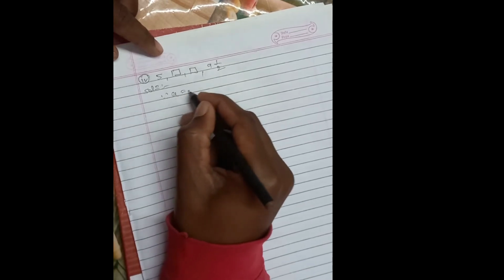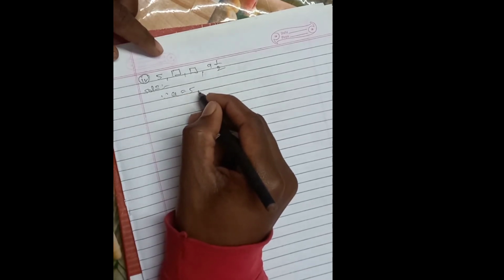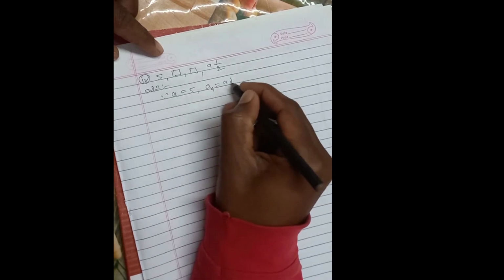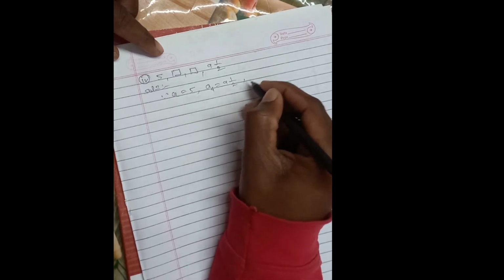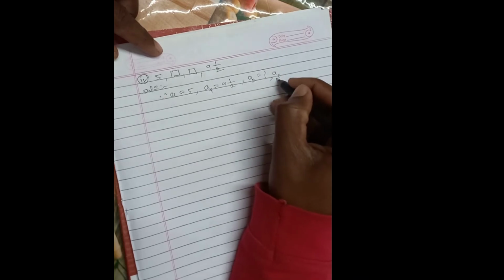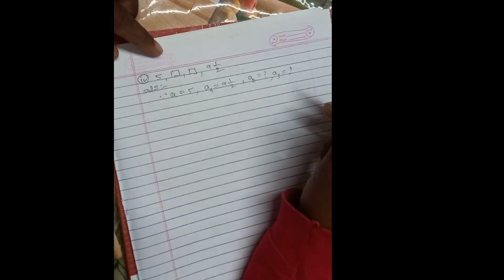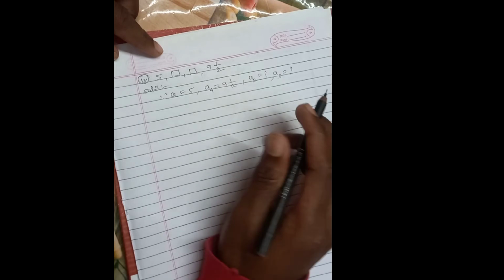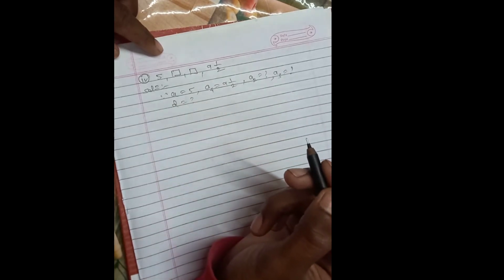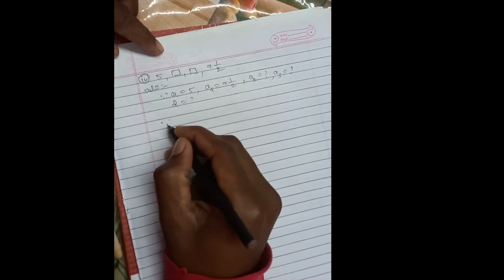So the first term is 5 and our last term, that means the fourth term, is 9 and 1 by 2, then the second term is absent, and we have to find it out, and the third term also we can find out. But here we can also see that there is no common difference given, so we have to find the common difference also. So how can we find it?